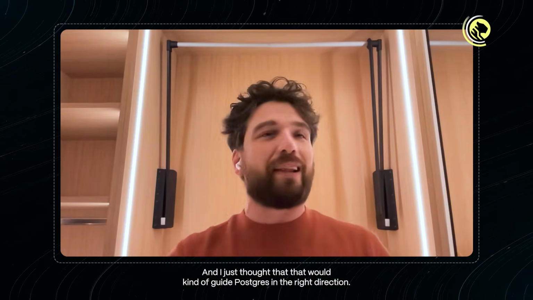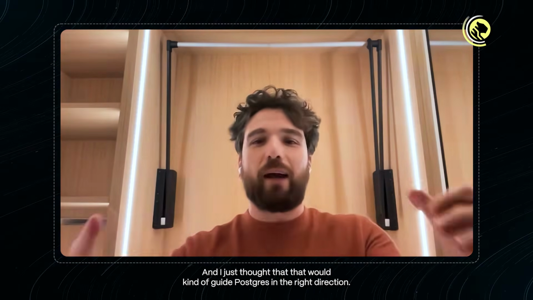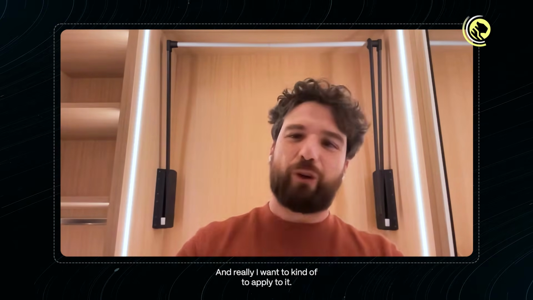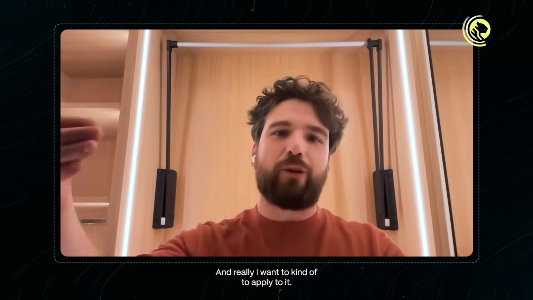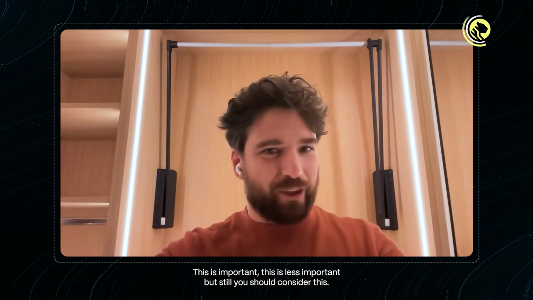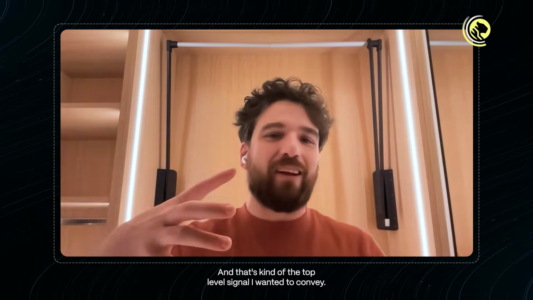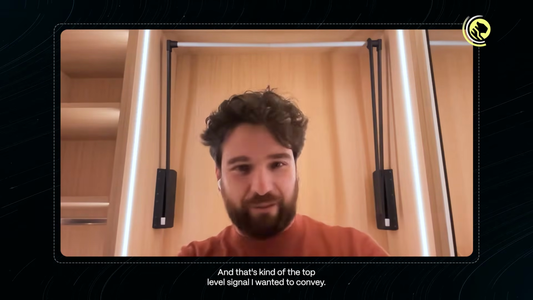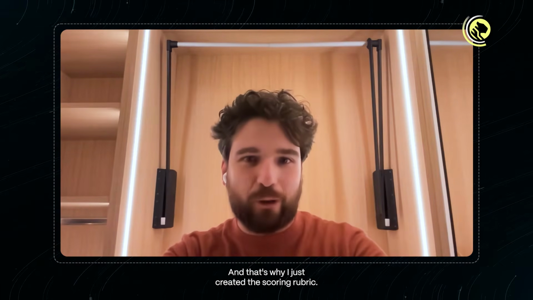I just thought that that would guide Postgres in the right direction. And really, I wanted to convey: this is important, this is less important, but still you should consider this. That's the top level signal I wanted to convey, and that's why I created this scoring rubric.